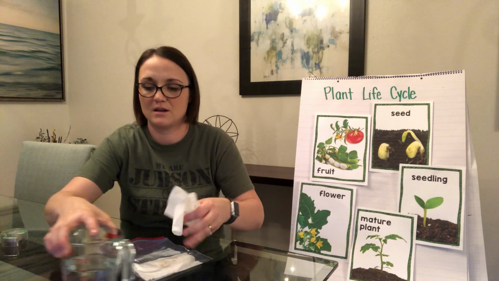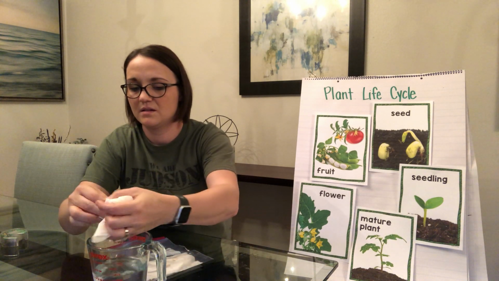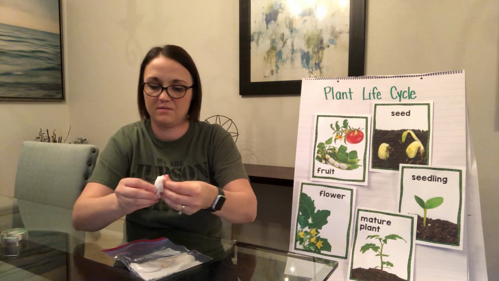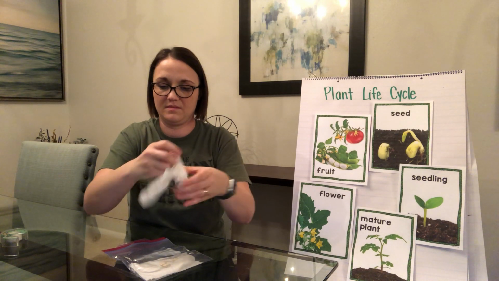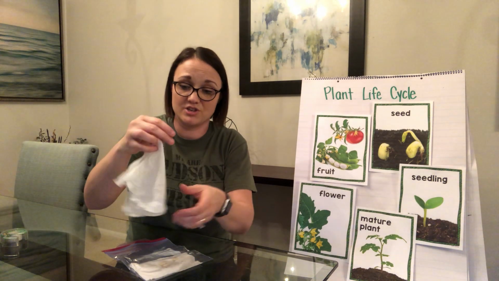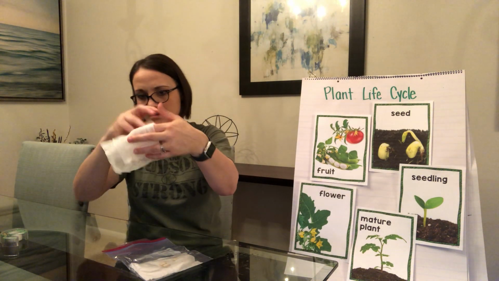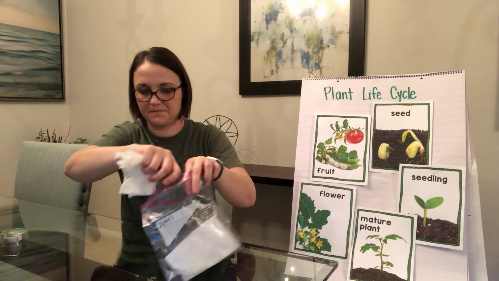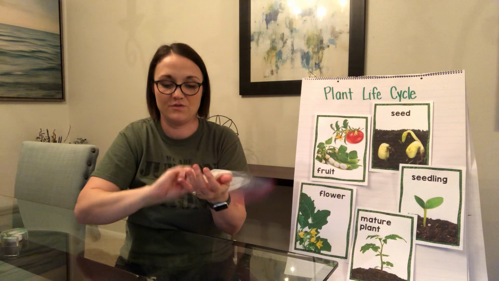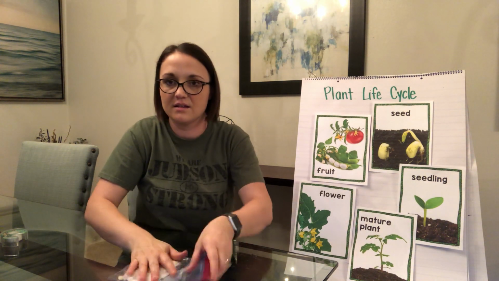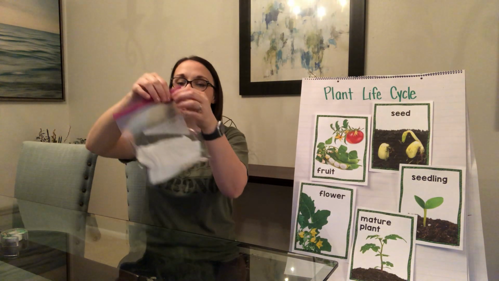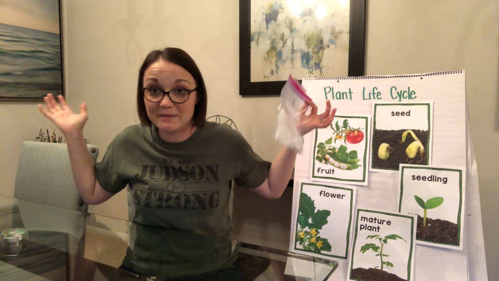I'm gonna put a second one in there, because my paper towels are pretty little. And I like to fold it up so I can see the seed more easily. And this is gonna put some moisture in your bag. Okay. So I can still see the seeds. I don't know if you can see them, but they're in there. See them? So I can see the seeds. They're in a bag. That's it. That's my greenhouse.